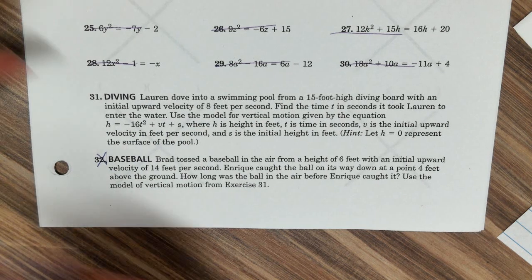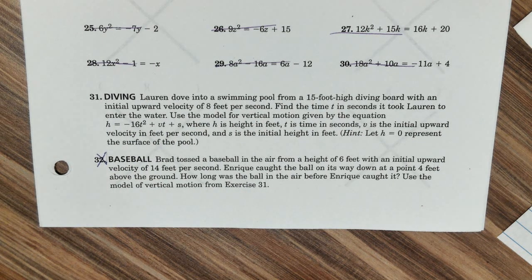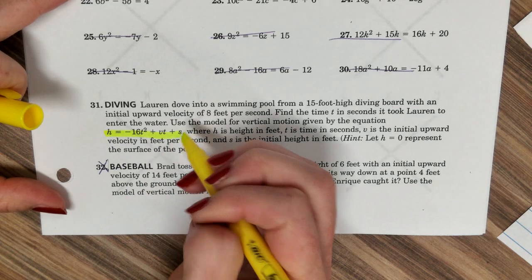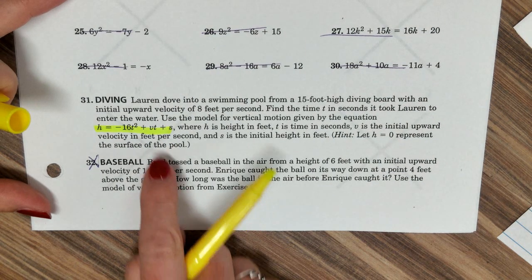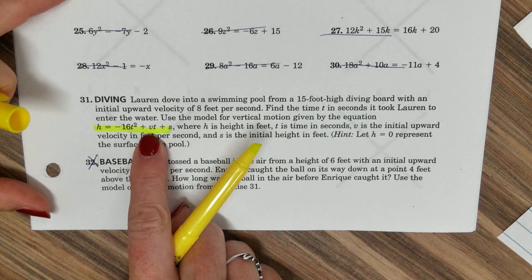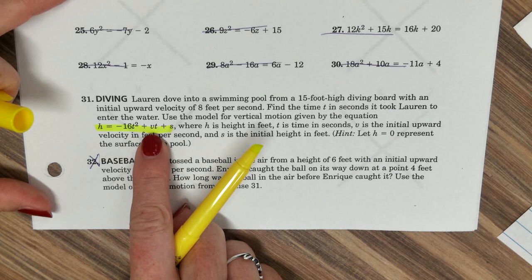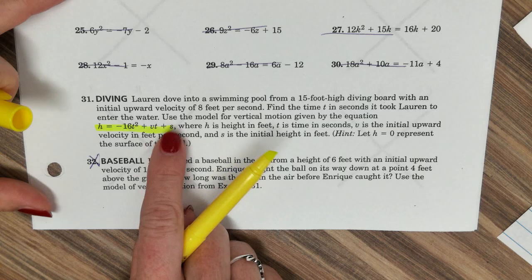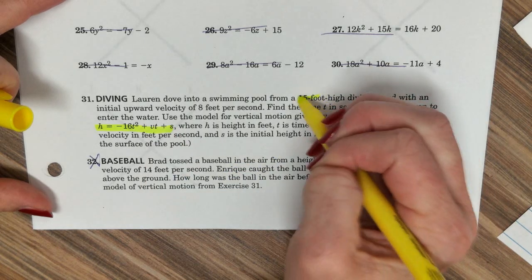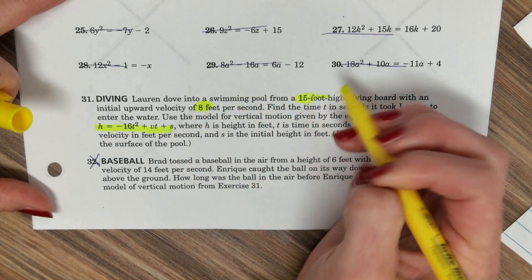So for number 31, they're giving you the vertical motion model, which is right here. You're going to need to fill in the V, and they give you the V. So I just gave you a hint. They give you the V. They also give you the S. So here's your 2 numbers. You got to figure out what goes in for the V, what goes in for the S.